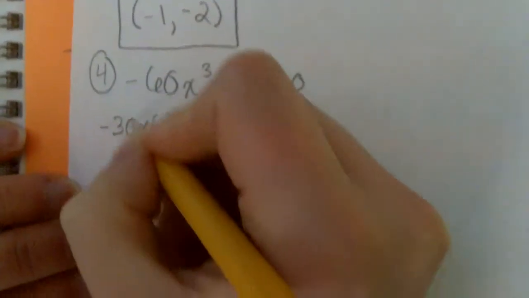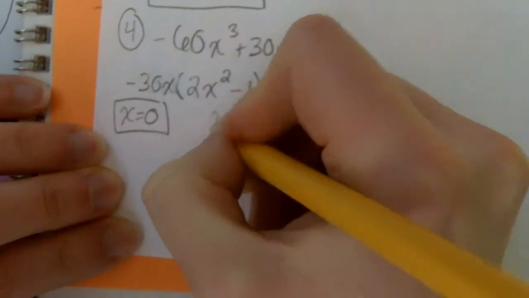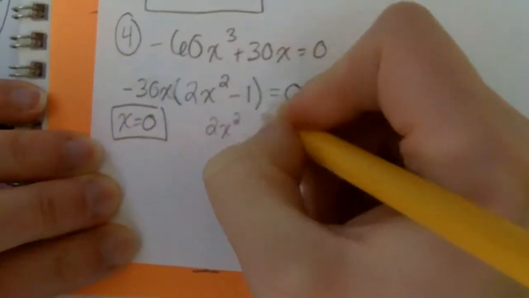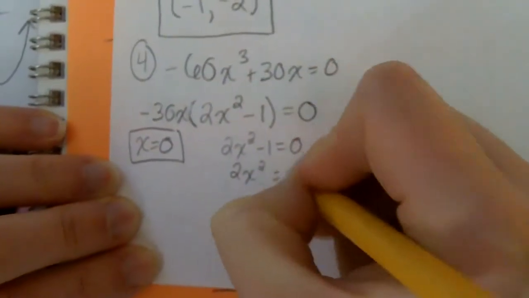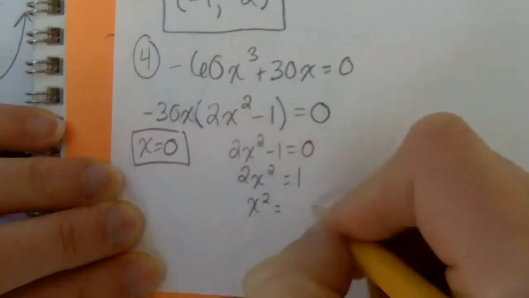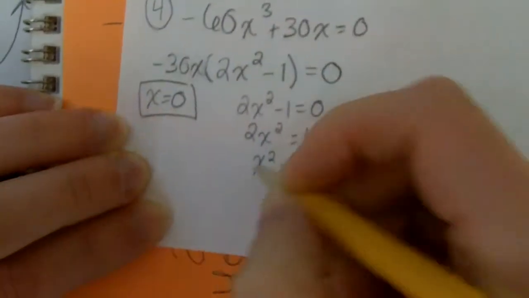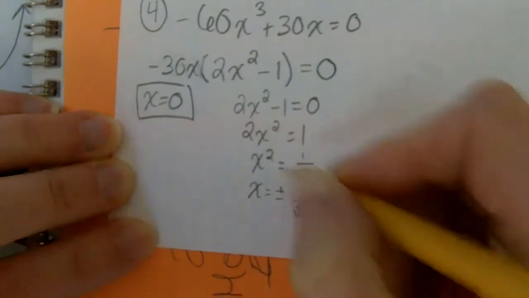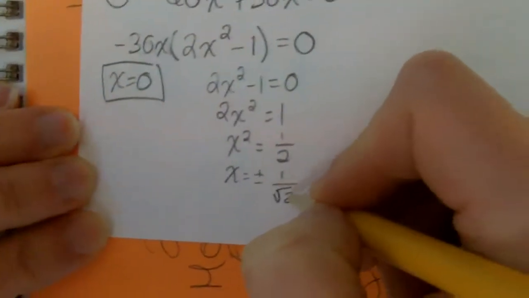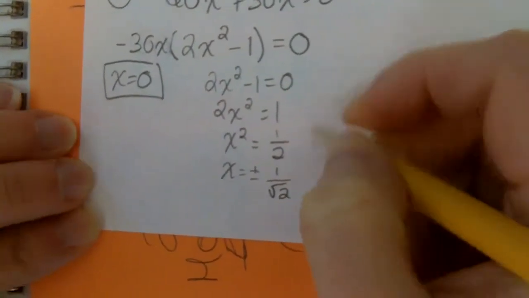Good. So then we end up with this, of course, x equals 0. And then our other option here is 2x squared minus 1 equals 0, and then add 1 to both sides, so 2x squared equals 1. So x squared equals 1 over 2. So take the square root: plus or minus 1 over root 2. But then we don't want to ever leave it with a radical in the denominator, so we need to multiply by root 2 over root 2.